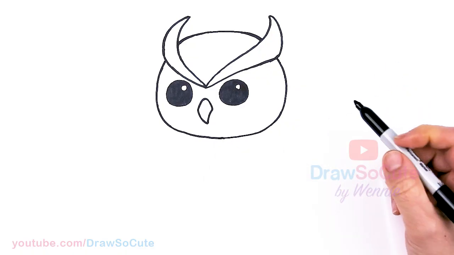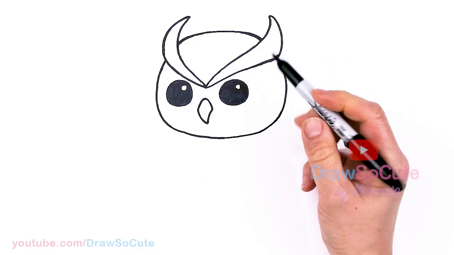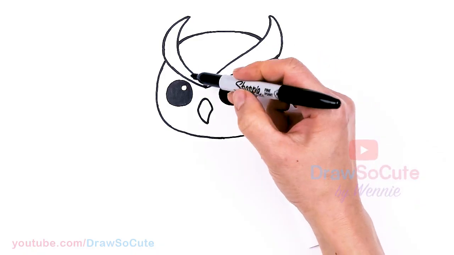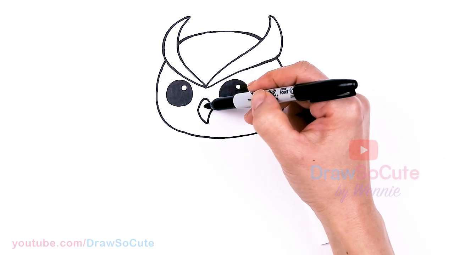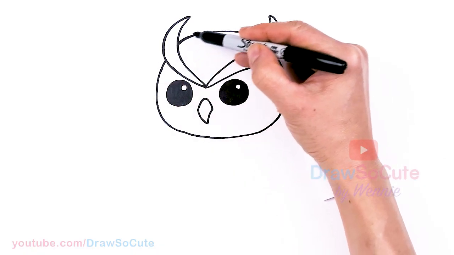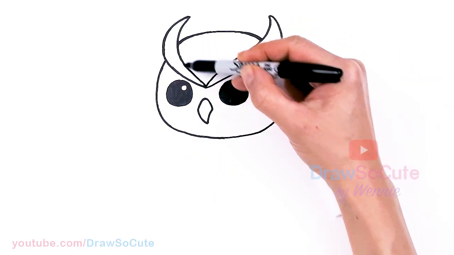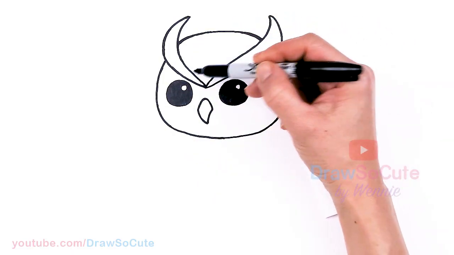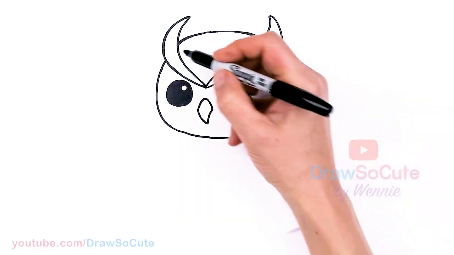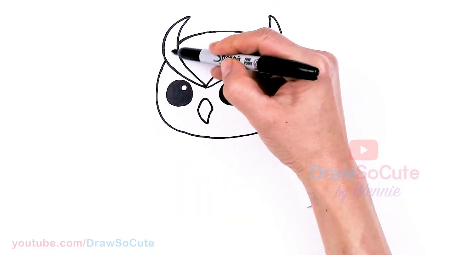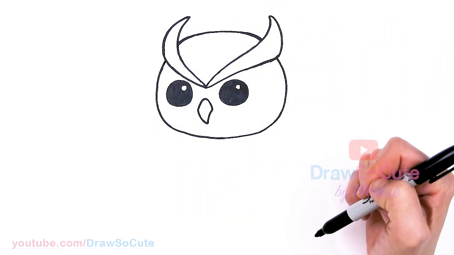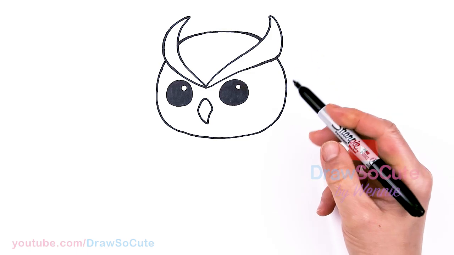There, the hardest part is done. So if you're using a pencil at home, you could always start with the eyes, put in the beak, and then come in here and just draw this big oval around it and then put in these feathers right here. So I think that might be a little bit easier. And then you would just erase the lines here. But hopefully I've helped you to draw this.